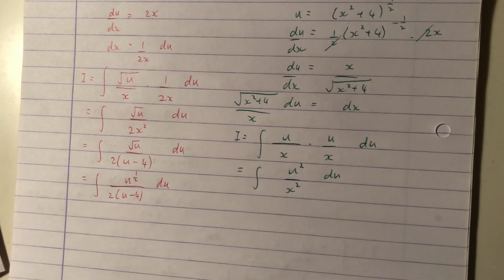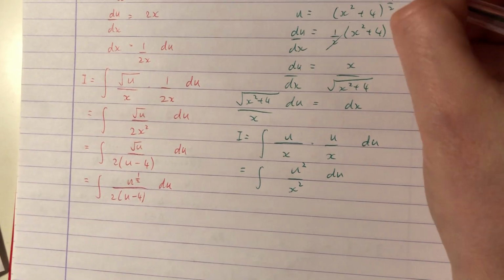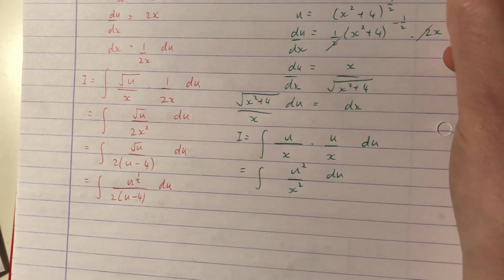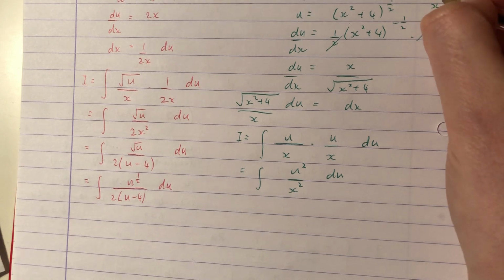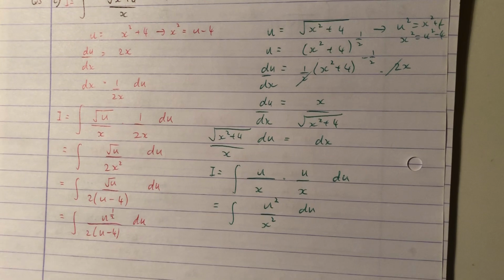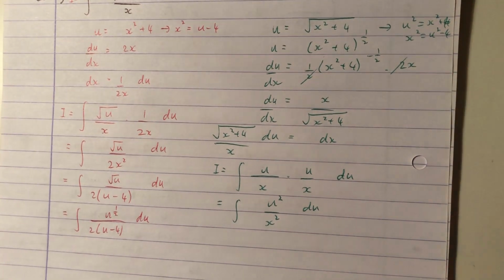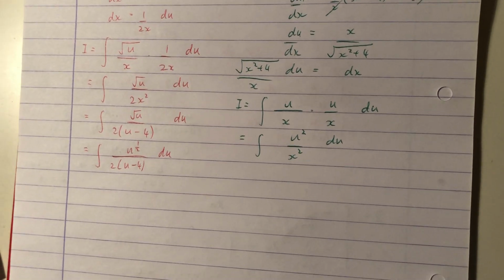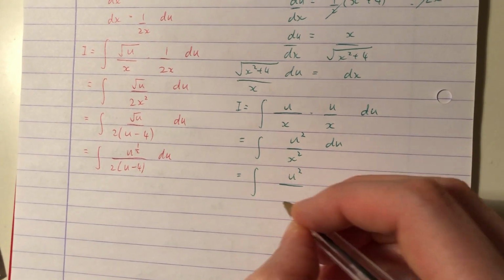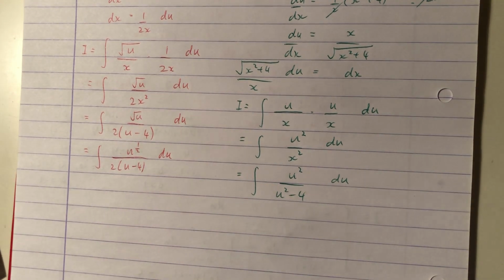Okay, we've still got some x's in there, but you can make x squared the subject pretty easily, so that is the same as u squared equals x squared plus 4. x squared would be equal to u squared subtract 4. So let's do substitution. This is equal to the integral of u squared over u squared minus 4 du.